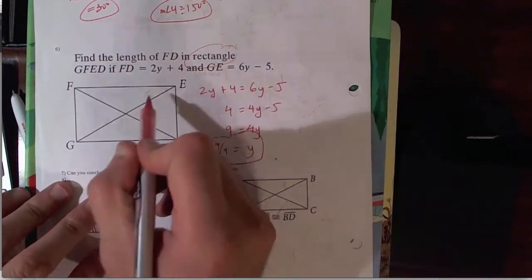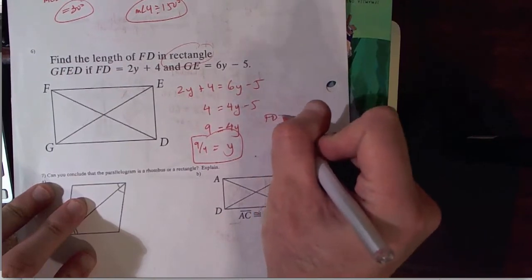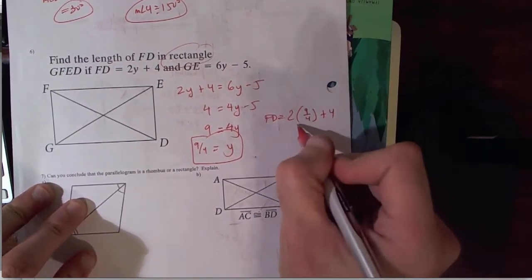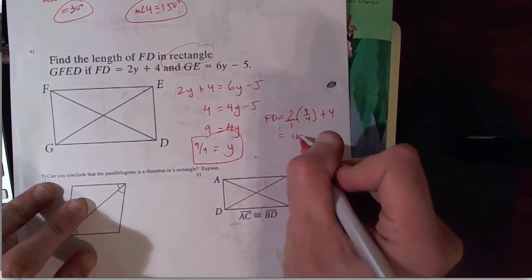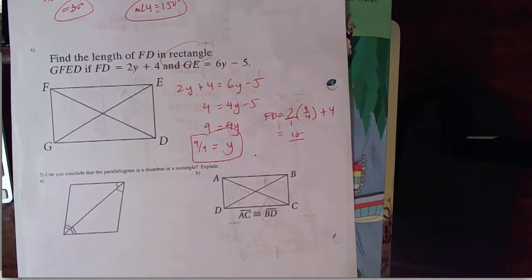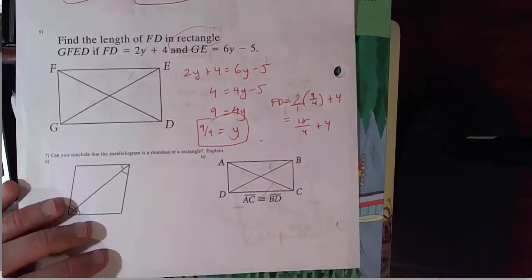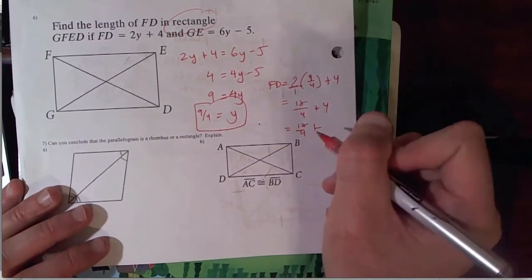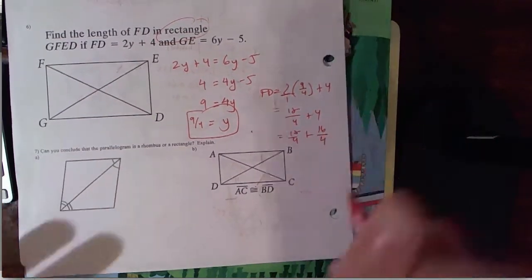So let's go ahead and plug into FD. So FD equals 2 times 9 over 4 plus 4. Remember, we can just put this over 1. So we get 18 over 4 plus 4. Okay, so that's going to give me 18 over 4. Remember, I have to put this as a common denominator, so 16 over 4.